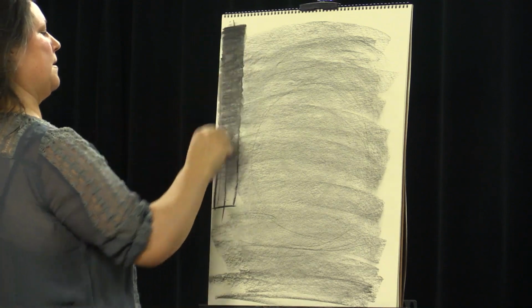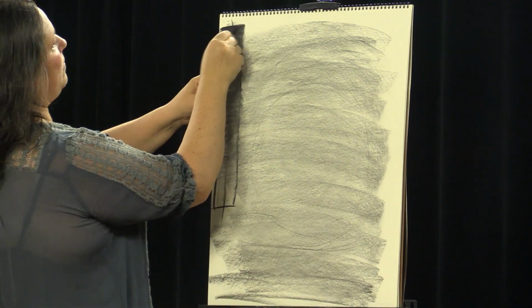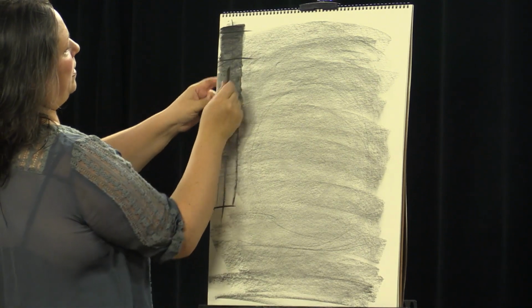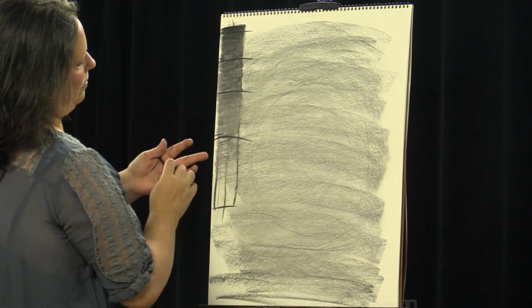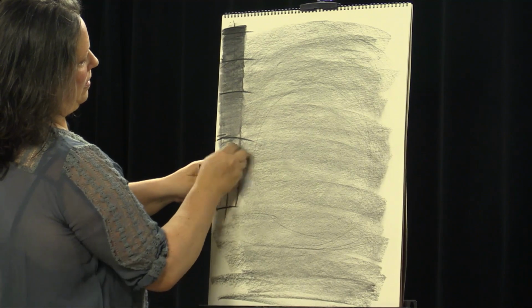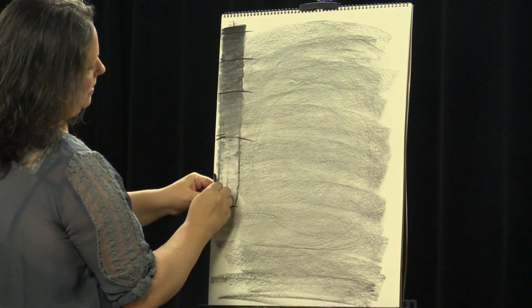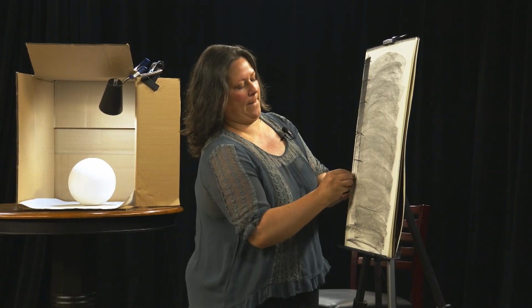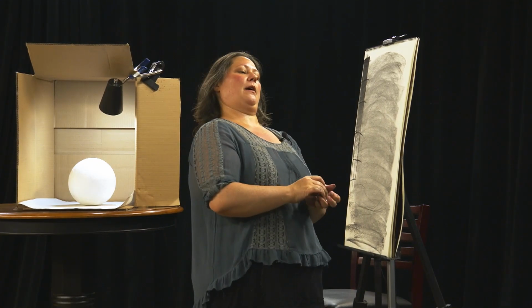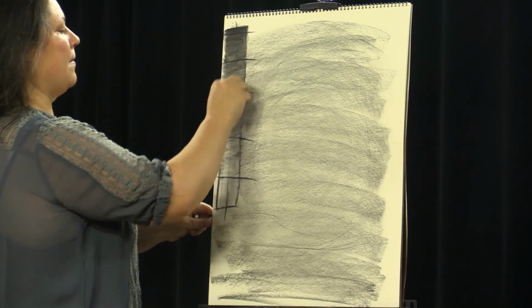Okay, now sections: no light, shadow, shadow edge, middle tone, strong light, highlight, general kind of concept. Okay.